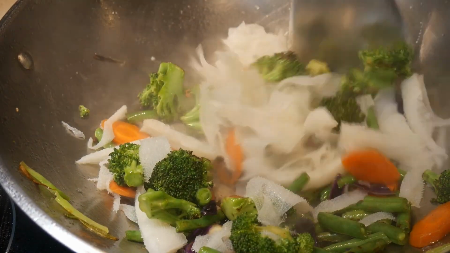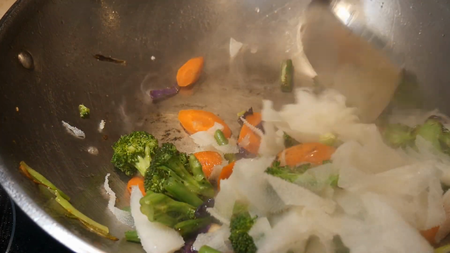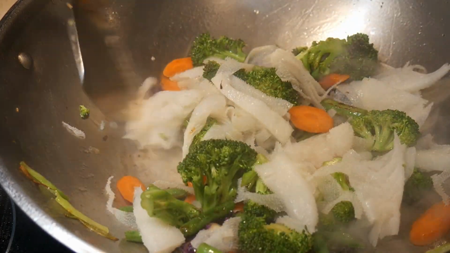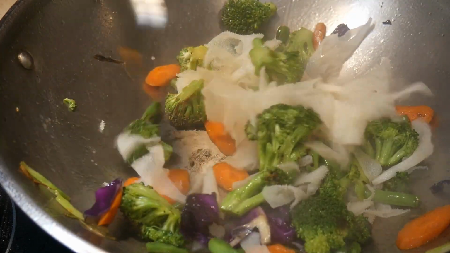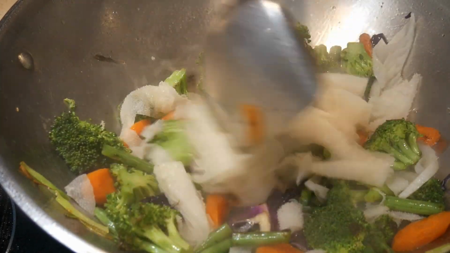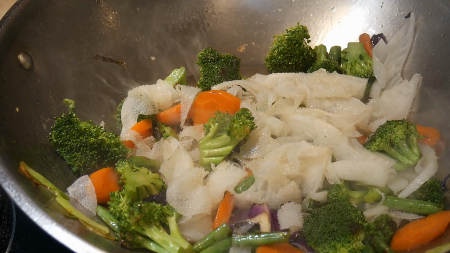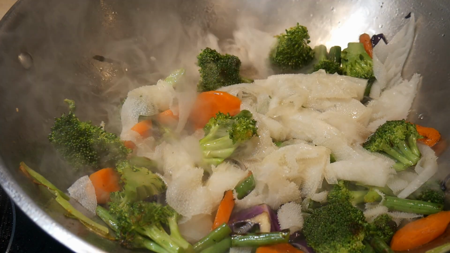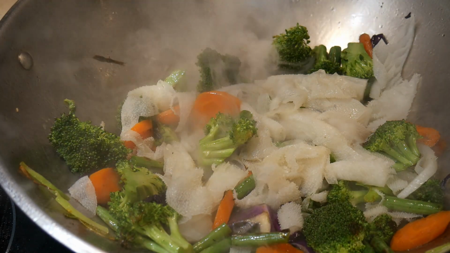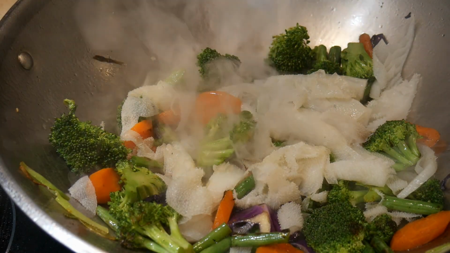Then I add the tripe to it because I have predicted that the tripe will not take that long to cook. In my past experience, I find that the tripe cooks very quickly. And to have the texture that I want, I need to be very careful not to overcook them because they can become tough if you cook them too long.